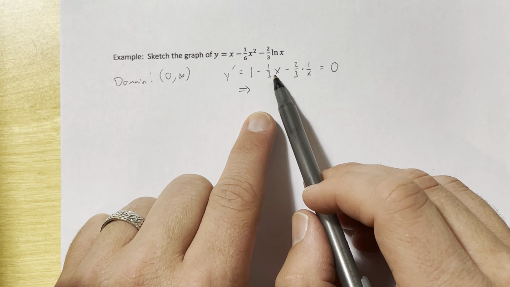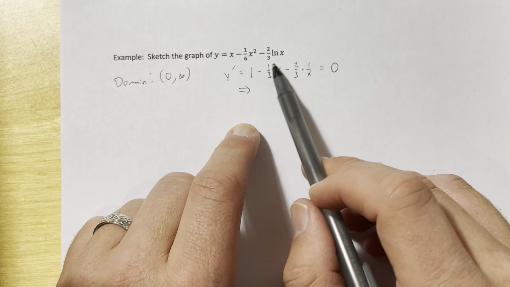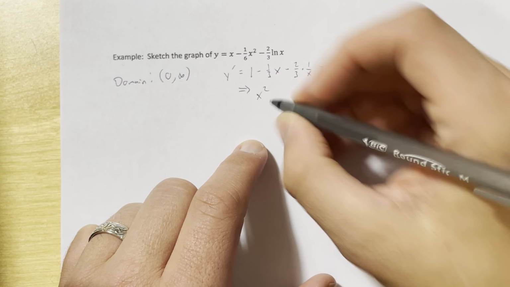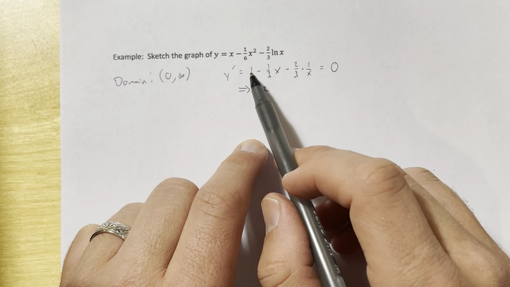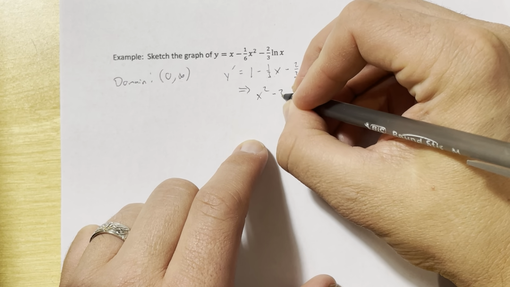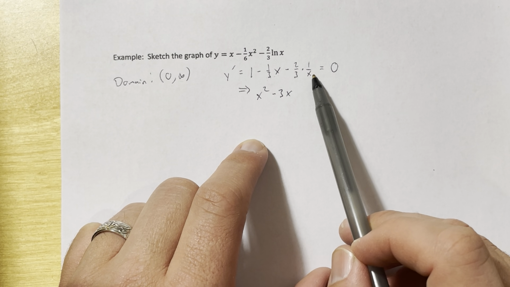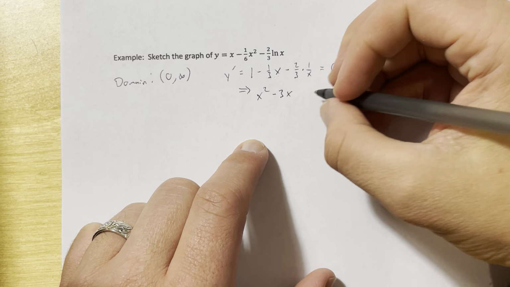Actually, let me multiply by negative 3x, because I want this to be a positive term right here. I'm going to get x squared from this term. Negative 3x times 1 is negative 3x. And then negative 3x times negative 2/3 over x is going to be positive 2.